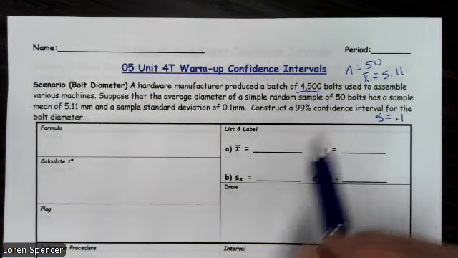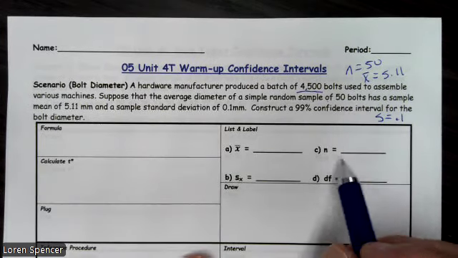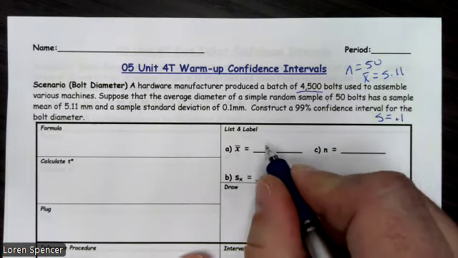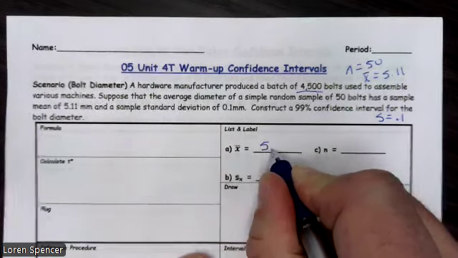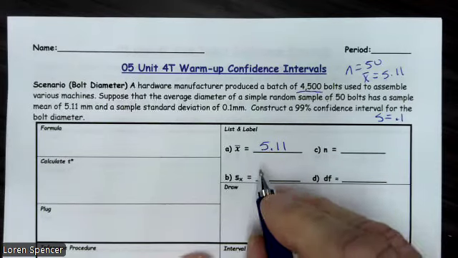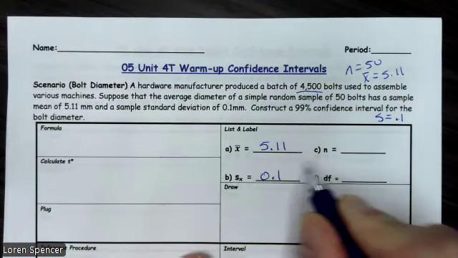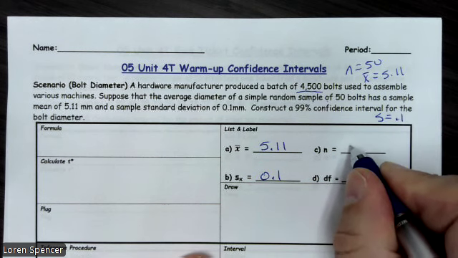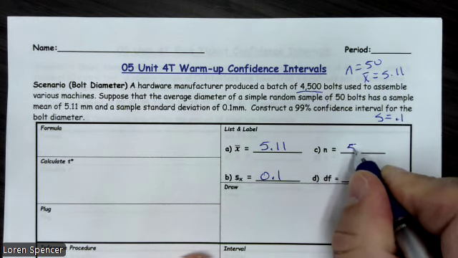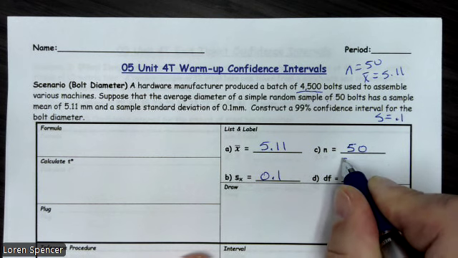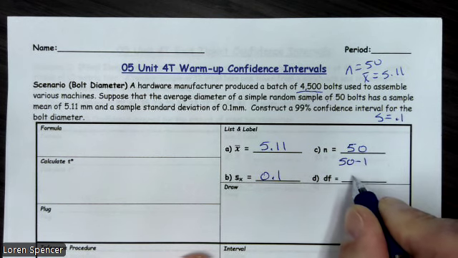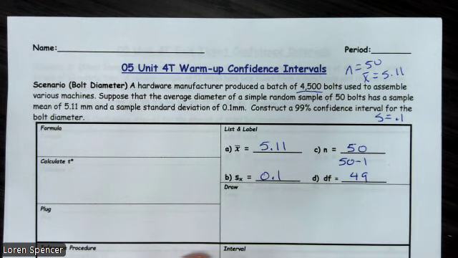So let's go ahead and write down the things that we know we have. We know our x bar is 5.11. Our sample standard deviation we know is 0.1. Our n is 50. And the degrees of freedom are 50 minus 1, or just 49.